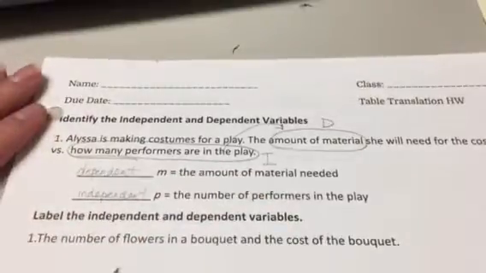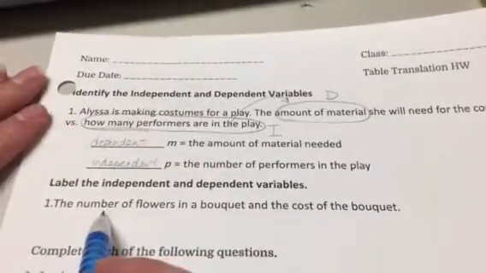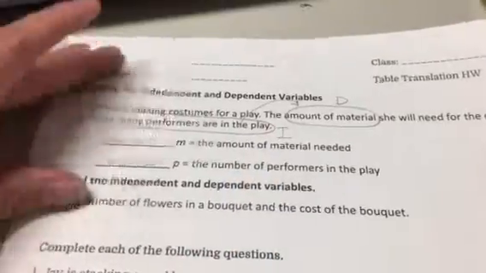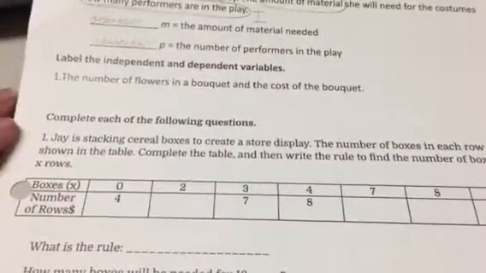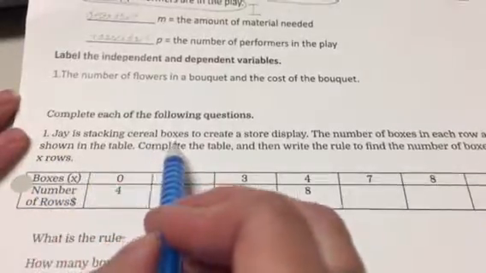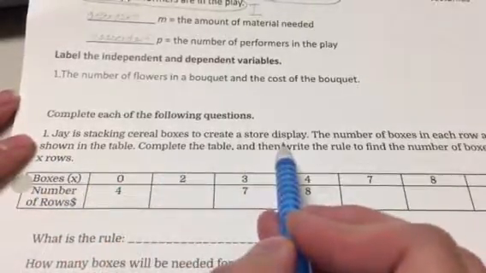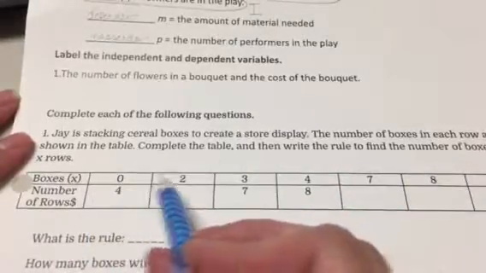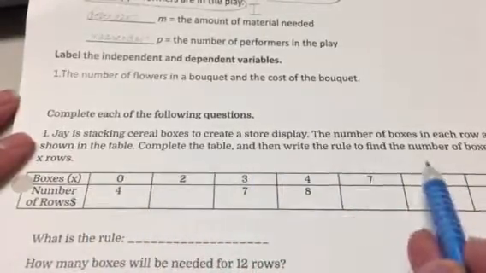So that's what you're going to do for the next one too. You're going to label the independent and dependent. So use your circles. All right, the next section says complete each of the following questions. Jay is stacking cereal boxes to create a store display. The number of boxes in each row is shown. Complete the table and then write the rule.